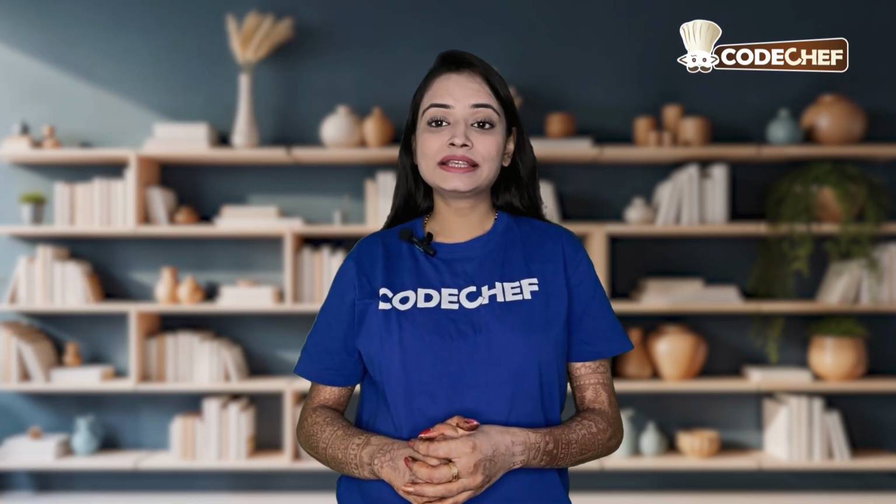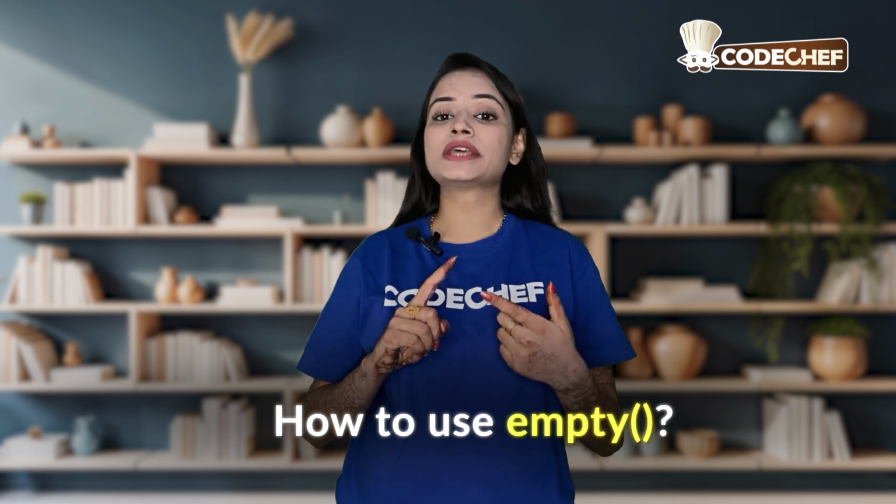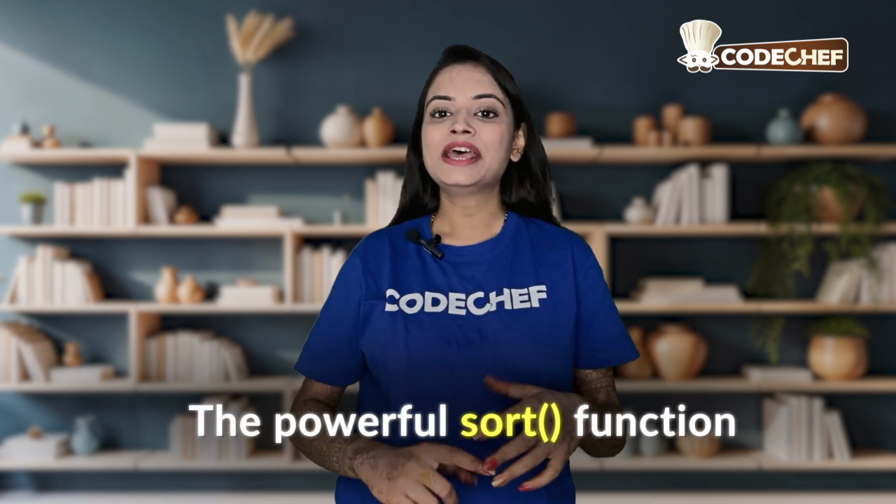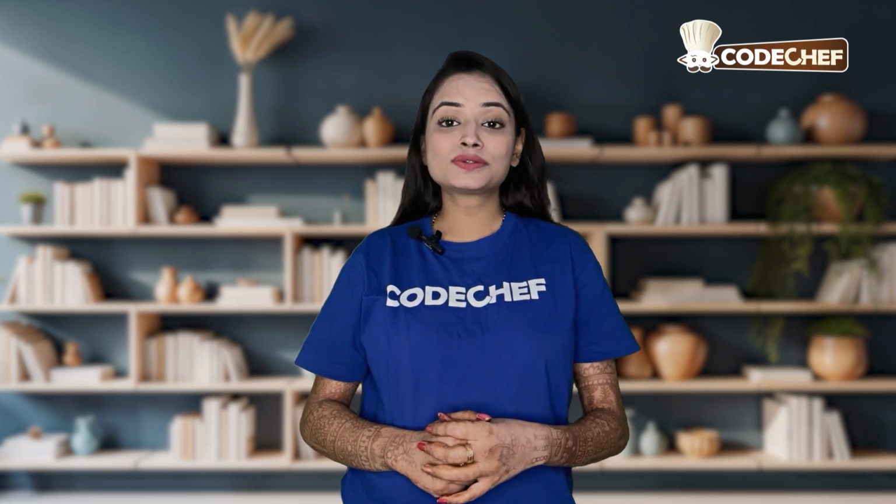That wraps up today's session where we learned how to use the empty method, clear method and the powerful sort function in vectors.